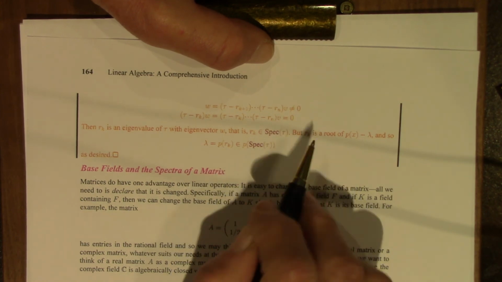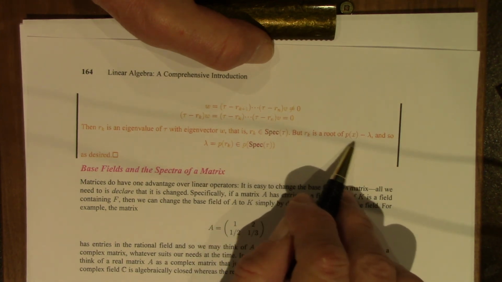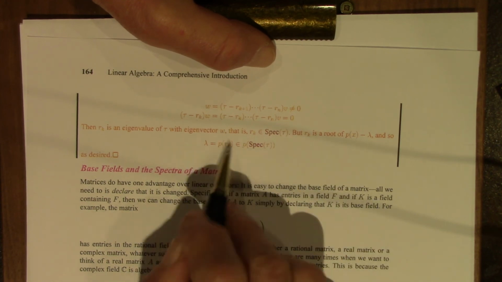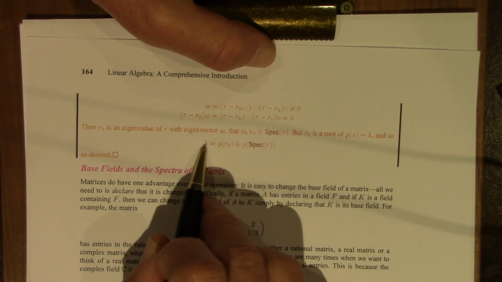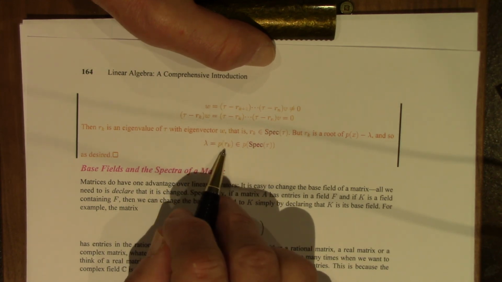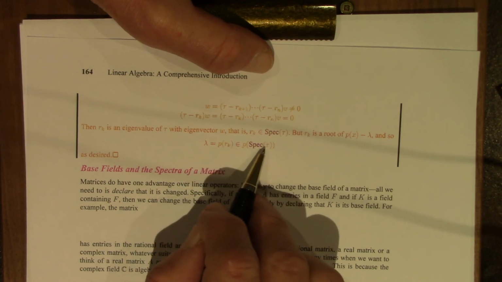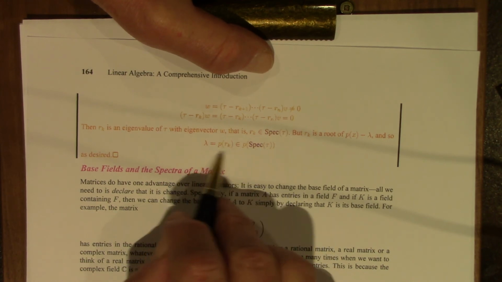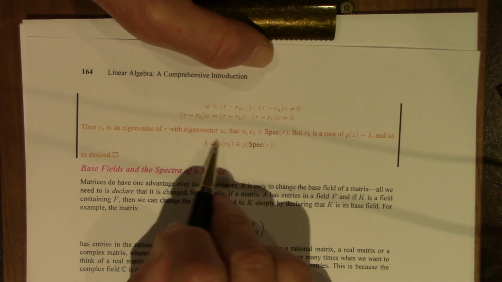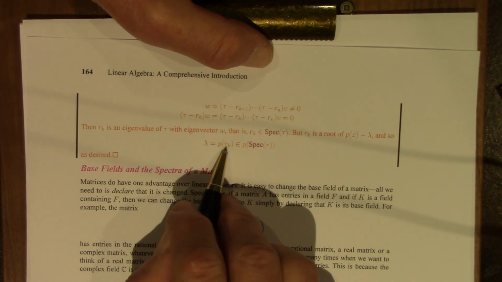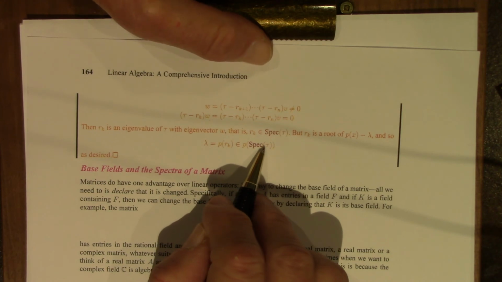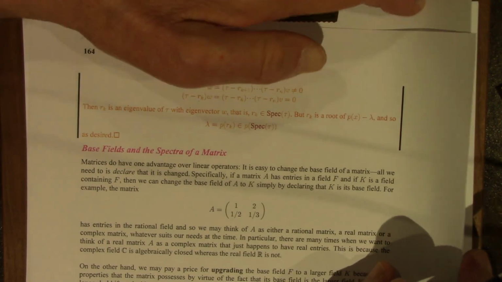But r sub k is a root of this equation. And so P of r sub k is equal to lambda. Lambda is P of r sub k, and r sub k is in the spectrum of tau. That is exactly what we wanted to show, that lambda is a polynomial in some eigenvalue of tau. And that's the proof of the spectral mapping theorem.